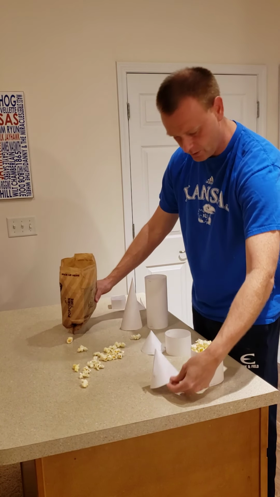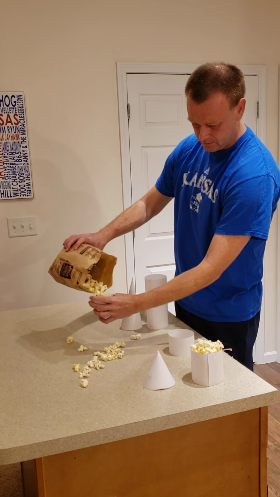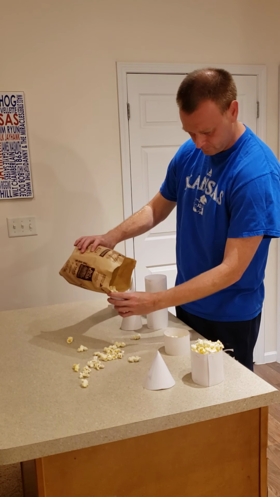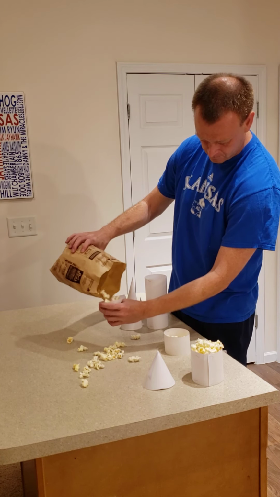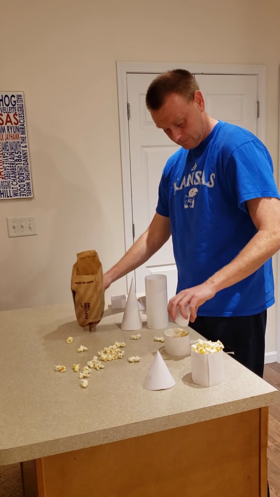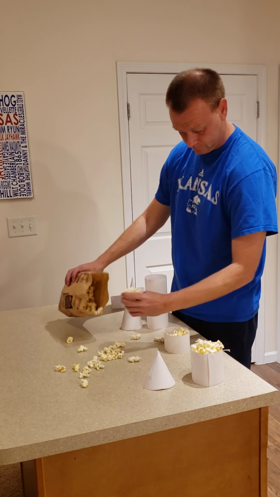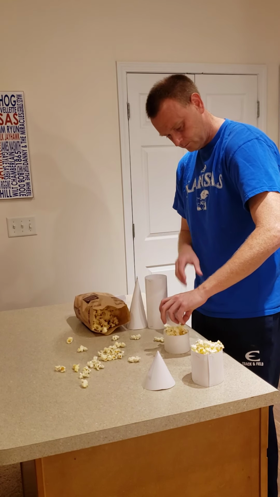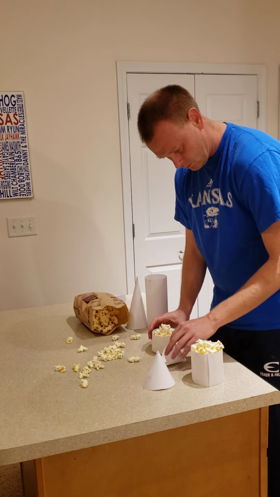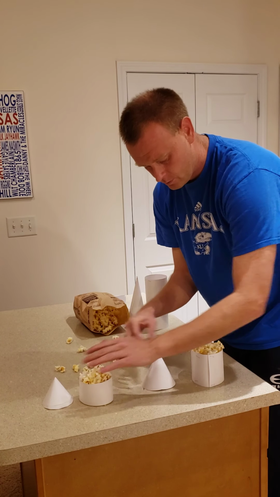So 3 scoops of that gets us into there. Let's try this one now. And this one obviously is smaller. Once again, 3 scoops for this one.